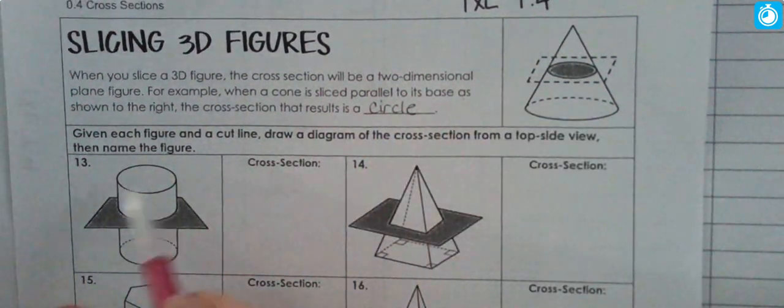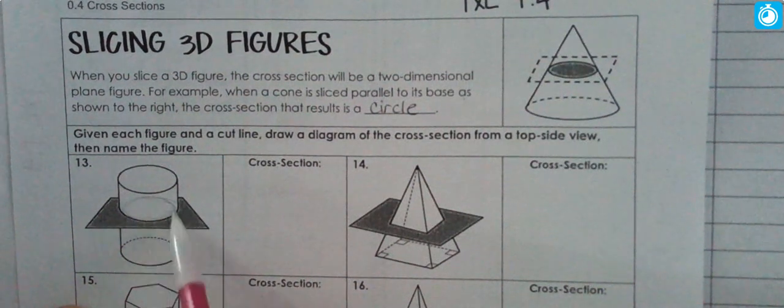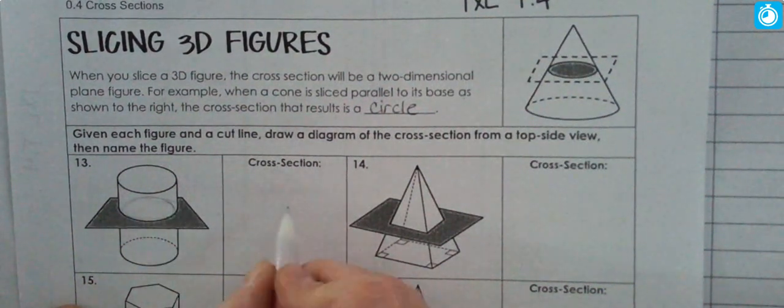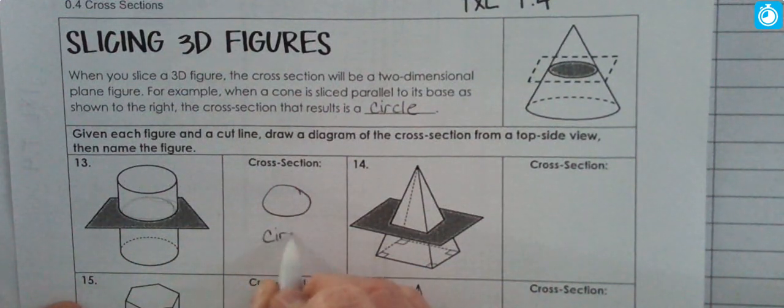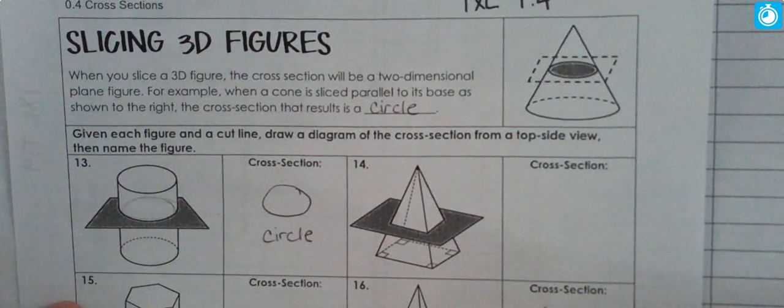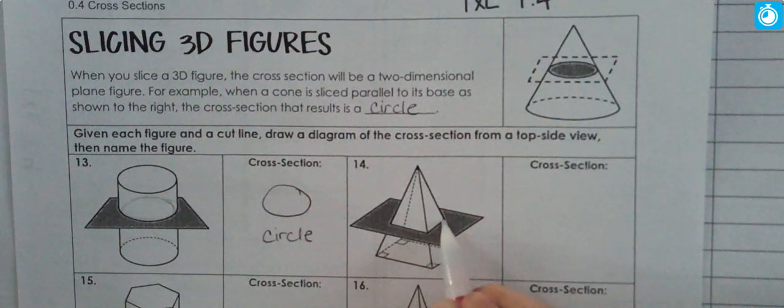Okay, so here when we are slicing the cylinder, the two-dimensional shape is whatever is here inside that we've sliced. So this one will look like this, and it will just be our circle. Make sense?